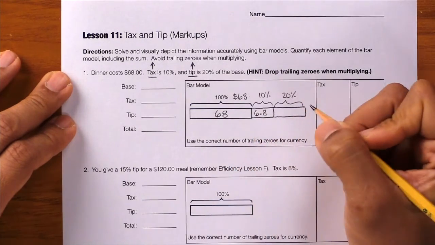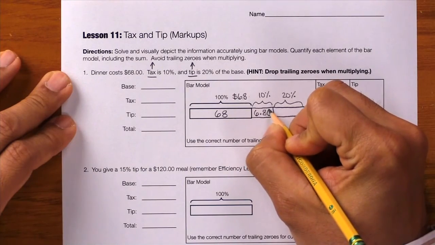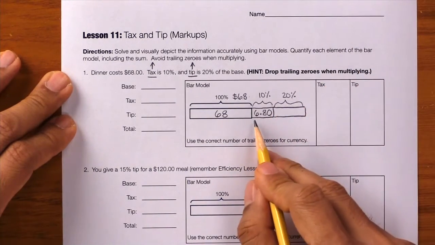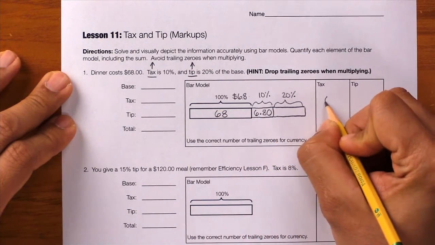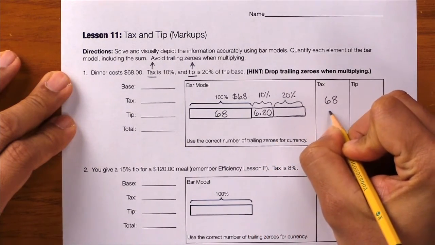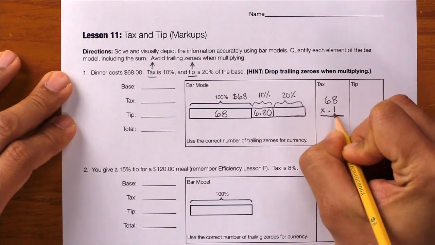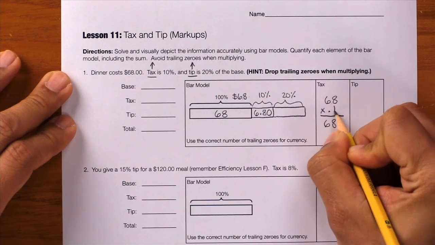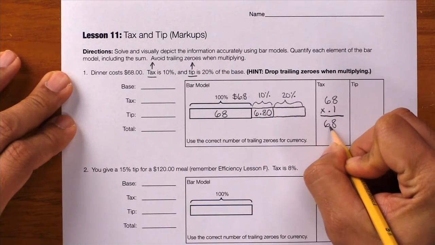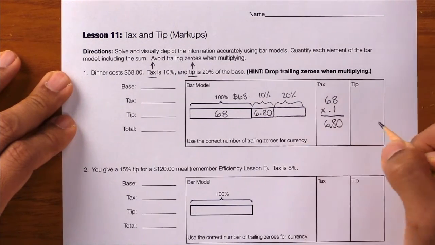And that looks kind of weird as money. So I'm going to add my trailing zero back in, and now I have $6.80 for the tax. If you need to calculate that out instead, here it is. 10% of 68 is 68 times 1/10. There's one decimal place, and there's your answer. Just add a trailing zero so that it looks like money.